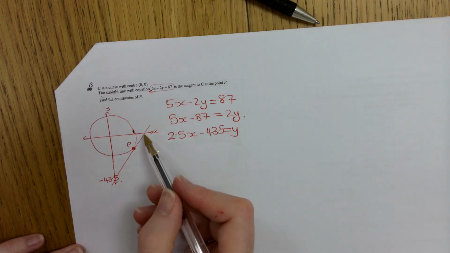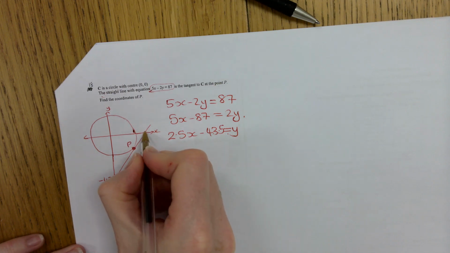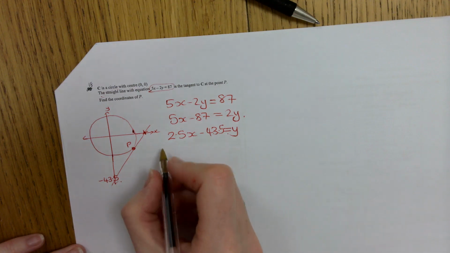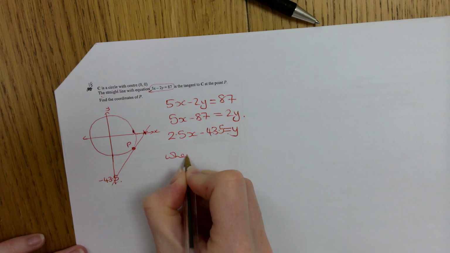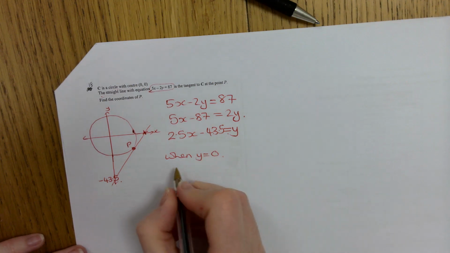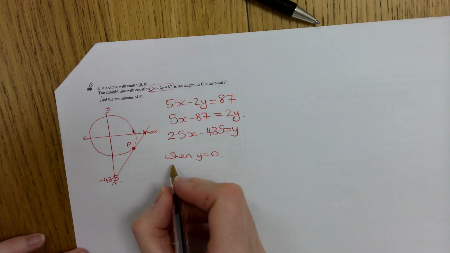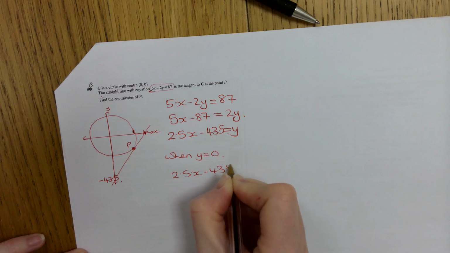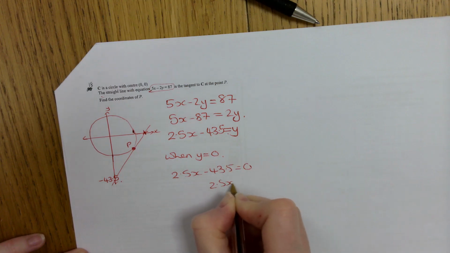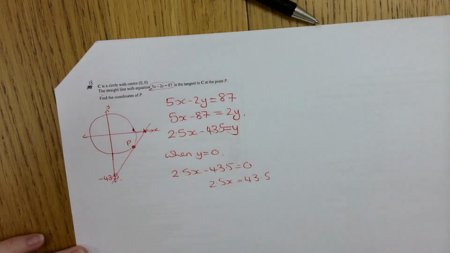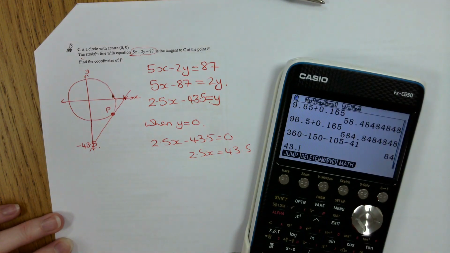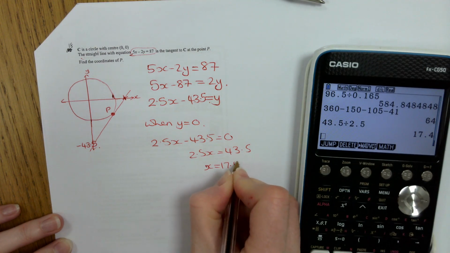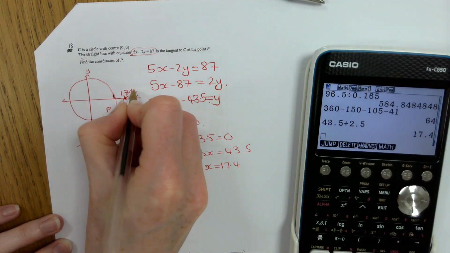What might be useful to me is to find out my x-intercept as well. So I'm going to say that when y equals 0, let's find out what x is. So 2.5x minus 43.5 equals 0. 2.5x equals 43.5. And I get x equals 17.4, like that.